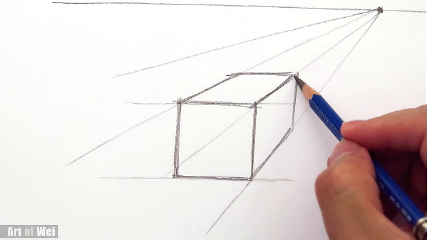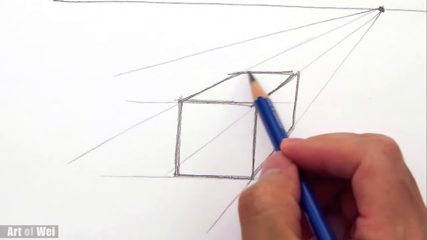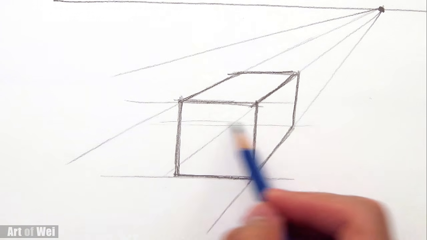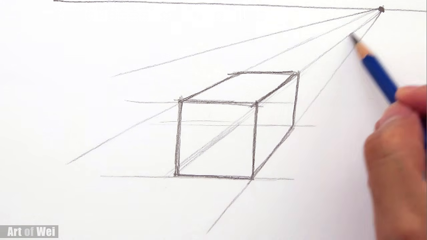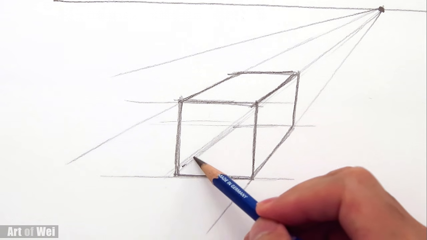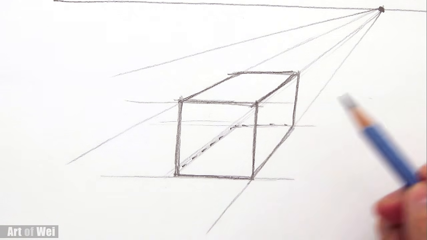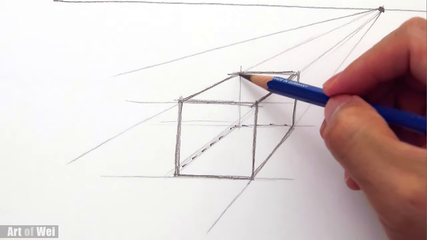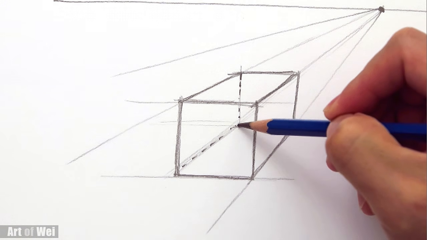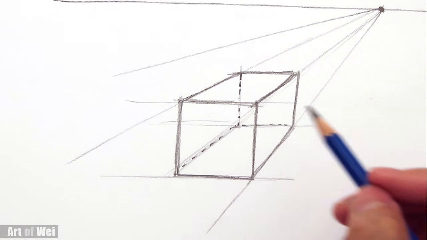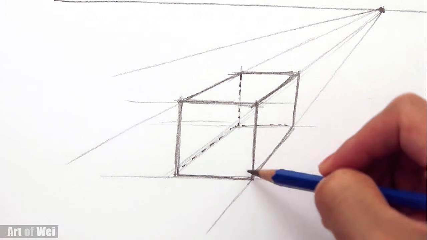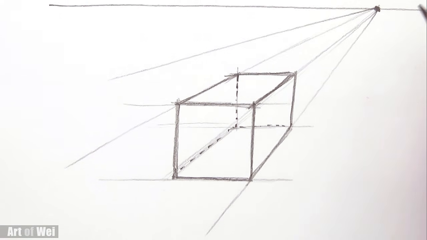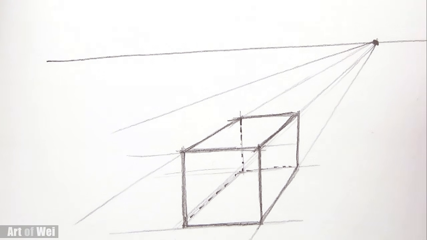And if you want to visualize this box a little bit better, I'm going to draw the back of this. So these lines will be connecting all the way to that point. So this would be the back of the box. And why am I drawing the back of the box? Because in drawing in general, it's always good to be able to visualize things behind. So that's why I'm drawing this just for the heck of it. Okay, so this would be a 1-point perspective. This is the most basic form, and let's move on to 2-point perspective.